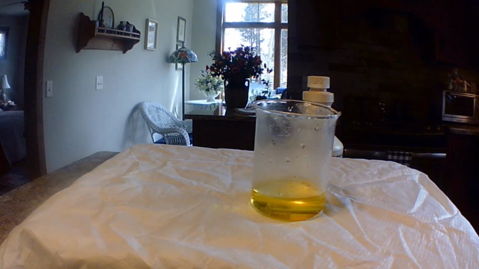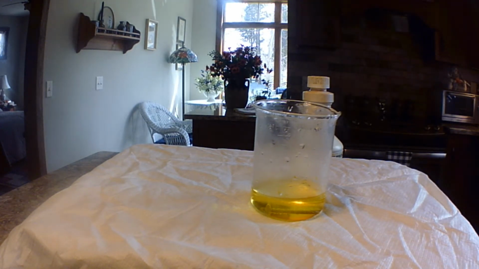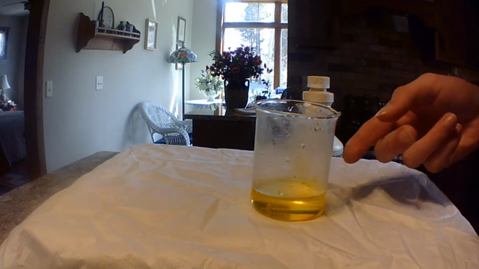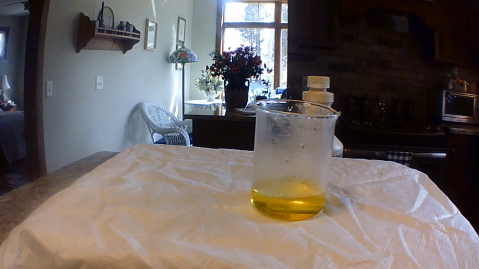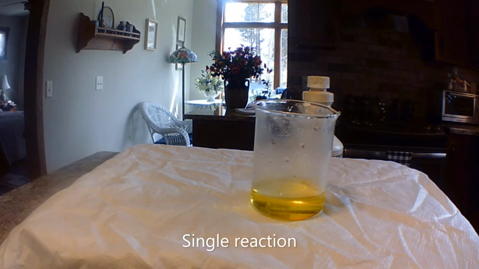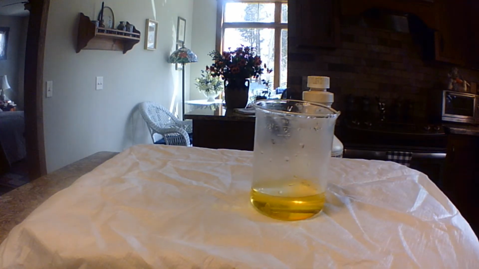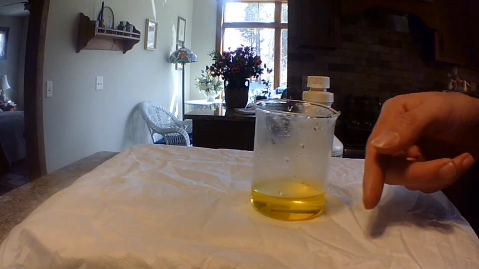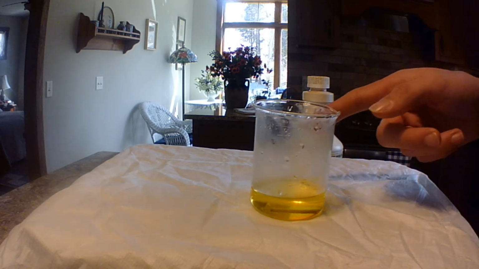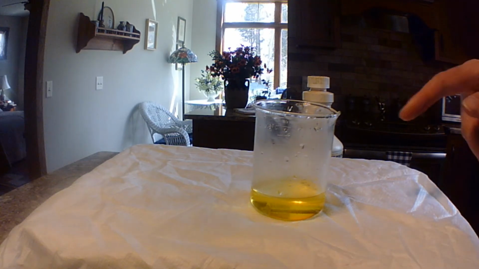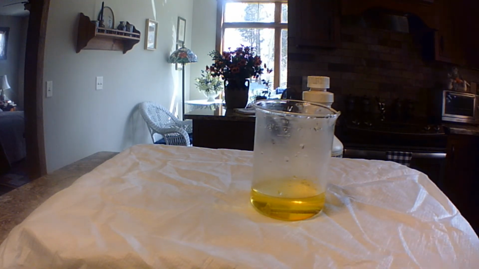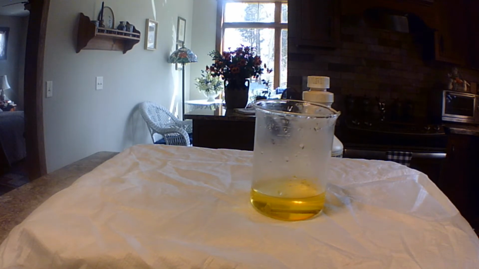And now that the oxygen is all gone, it's starting to do a single bond reaction. So the iron, which is 2Fe, is combined with the 6HCl, which is hydrochloric acid, to become 2FeCl3 and 3H2.